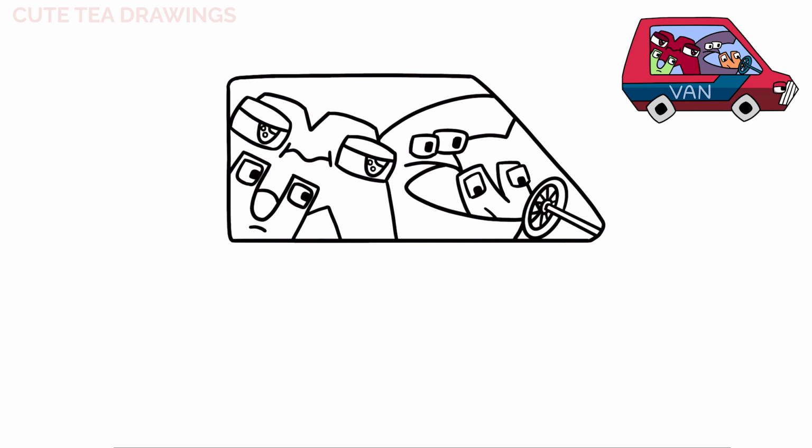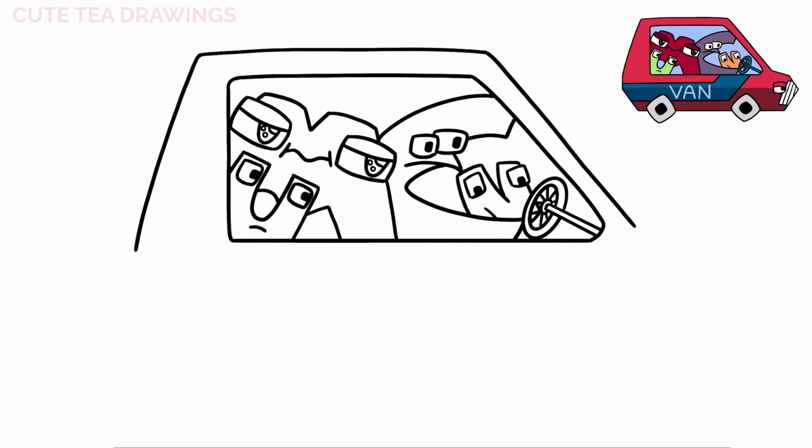Next, let's draw the outside shape. Let's start on top and let's draw a line across. Then from the right side, let's angle it down, parallel to the window. And then from the left end, let's angle it down and out. From the bottom of the left, let's bring it down, and then angle it back in.